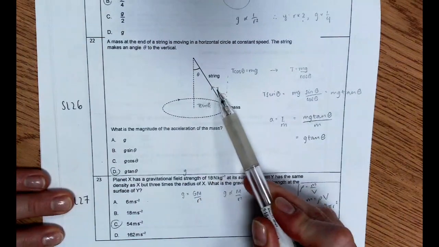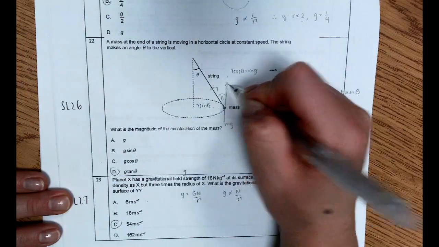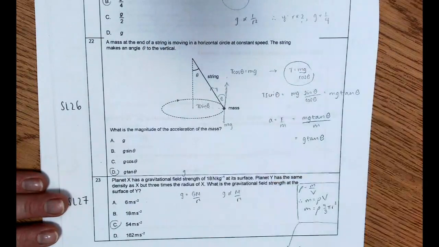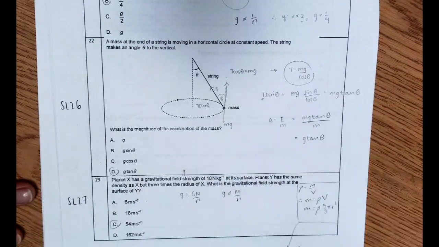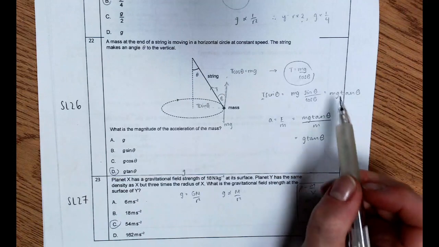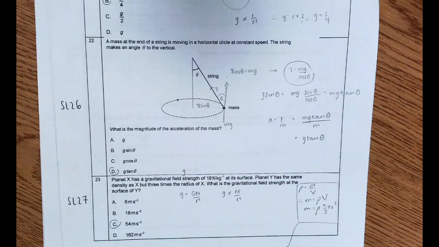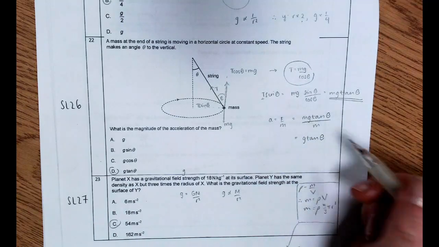Hopefully you can see that as I'm moving through the angle, this is going to be T cos theta, and this upwards has to balance the down, so T cos theta must be equal to mg. I can rearrange and get an expression for T: T is mg over cos theta. I can then sub this into the T in my horizontal component equation. So T sine theta must be equal to mg tan theta, just by using my trig identities. Now, I know that acceleration is force per unit mass. My force is mg tan theta, and if I cancel the m's, I get g tan theta.